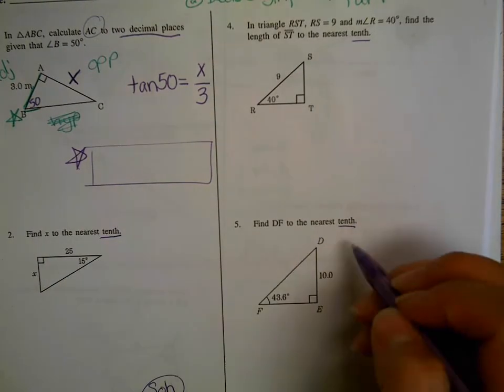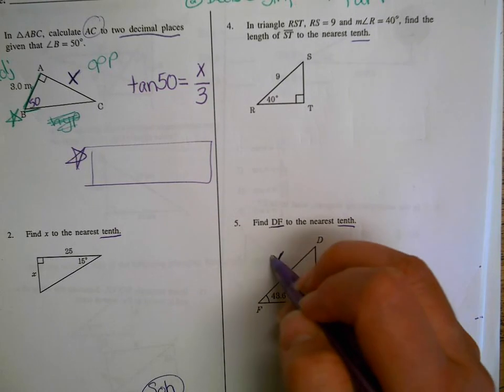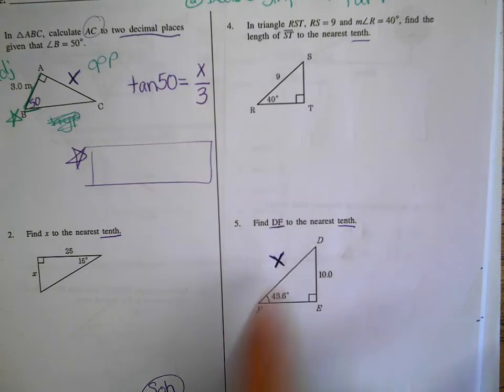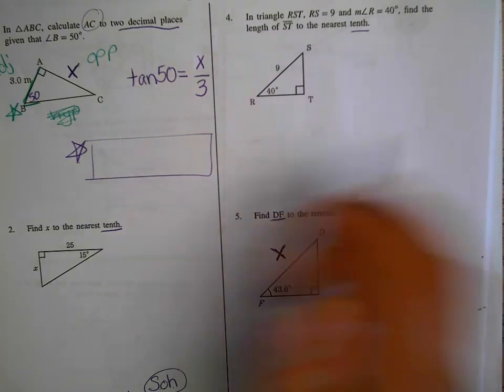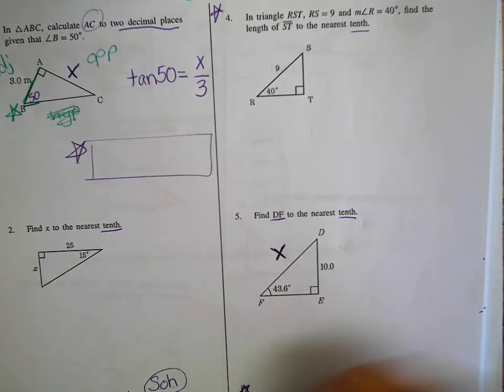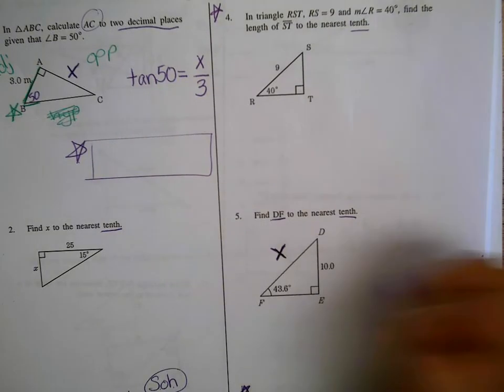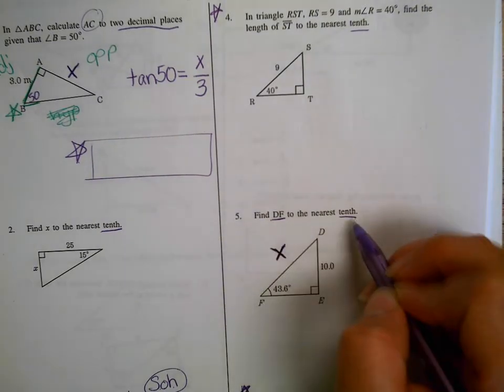So you have 11 questions total. But here we want to find DF, which is the hypotenuse. This one's a little bit different because x is going to be in the denominator of our fractions. So I'm going to set this one up with you. 4 is pretty easy to do on your own, and 6, and if you're struggling with these, you need to shoot me an email. But looking here, find DF to the nearest tenth.